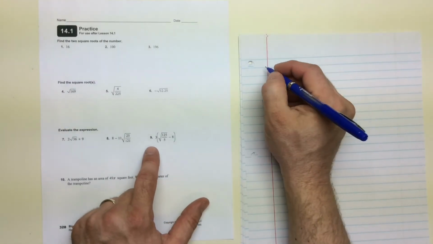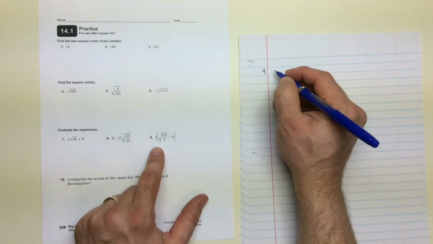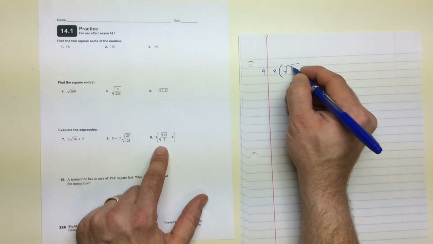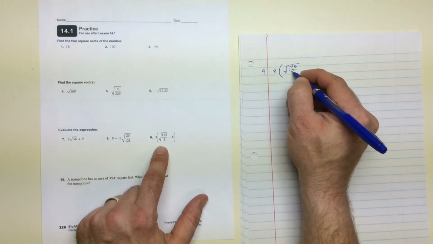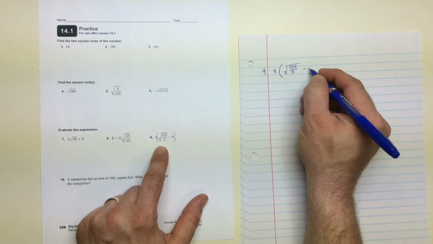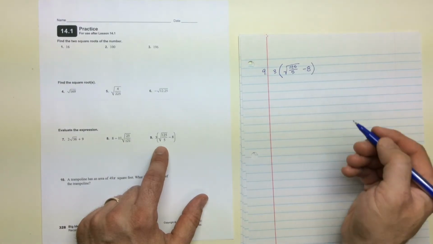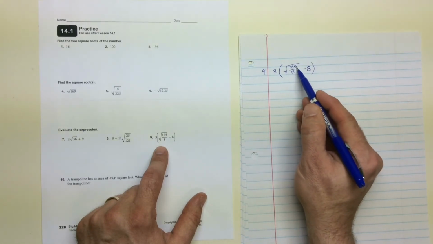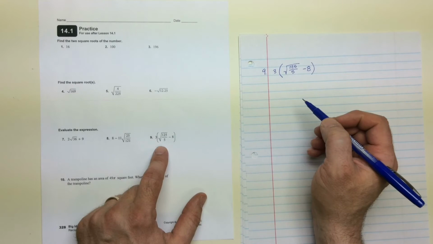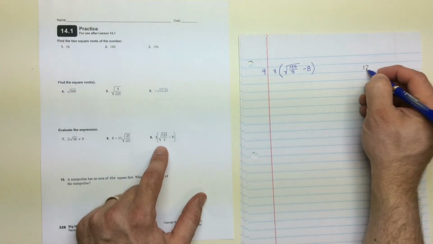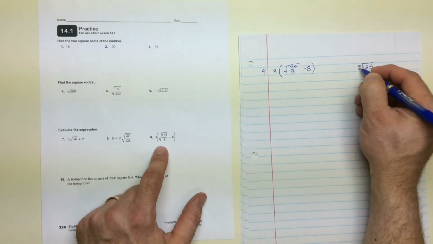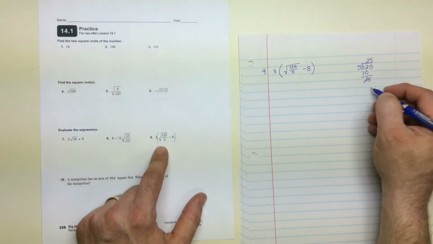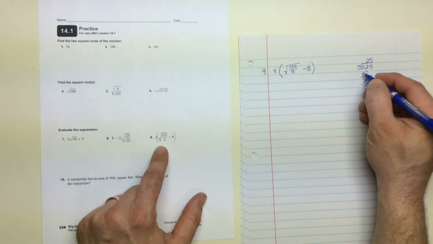Number 9. 3 times whatever we get in these parentheses here, 125 over 5 minus 8. Well, I'm going to simplify this first. 125 over 5. 125 divided by 5 is 25.